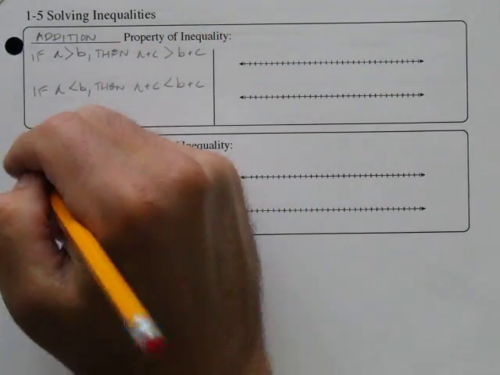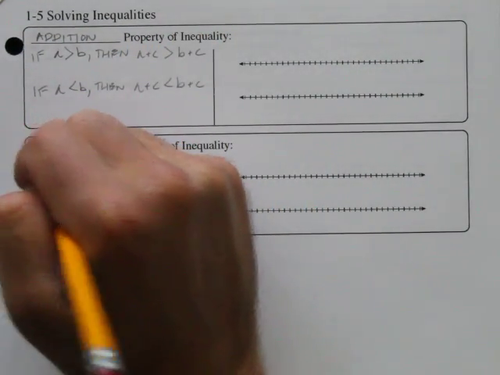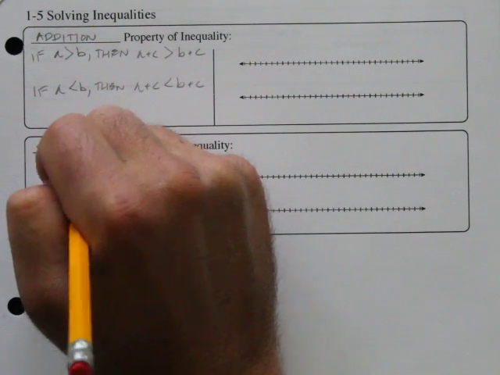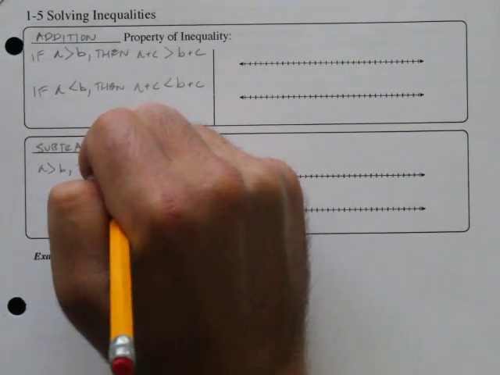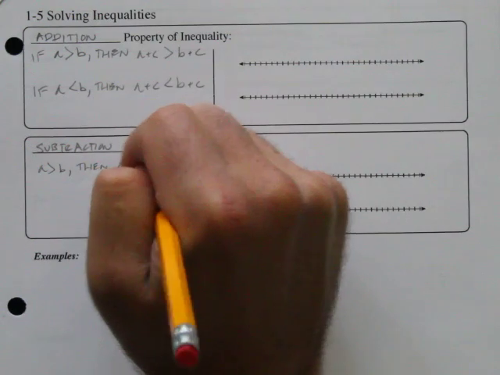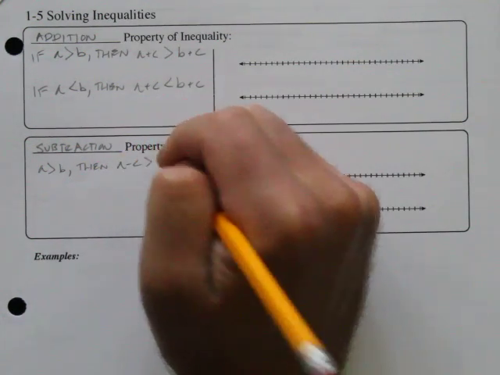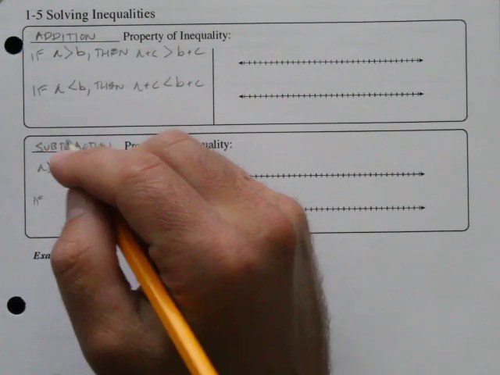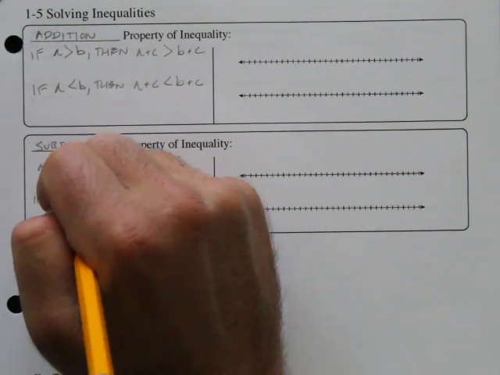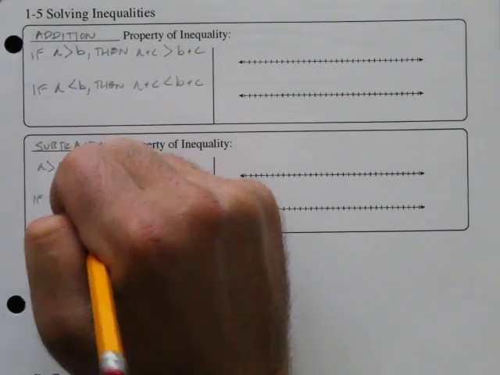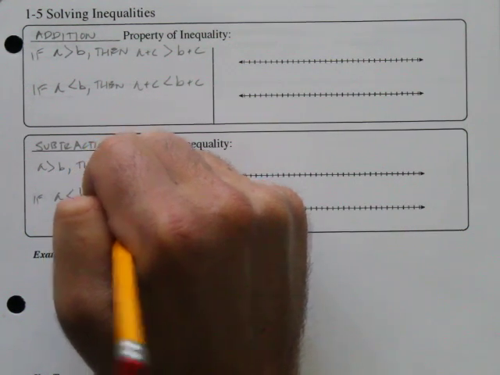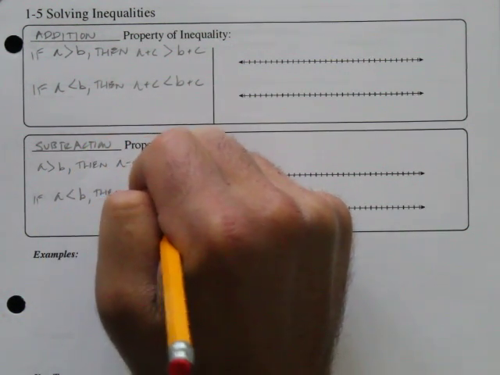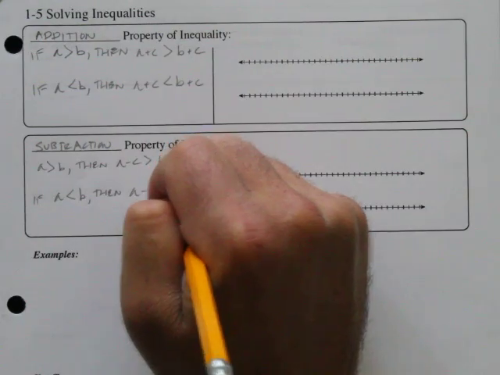The subtraction property says if A is greater than B, then A minus C is greater than B minus C. Likewise, if A is less than B, then A minus C is less than B minus C.